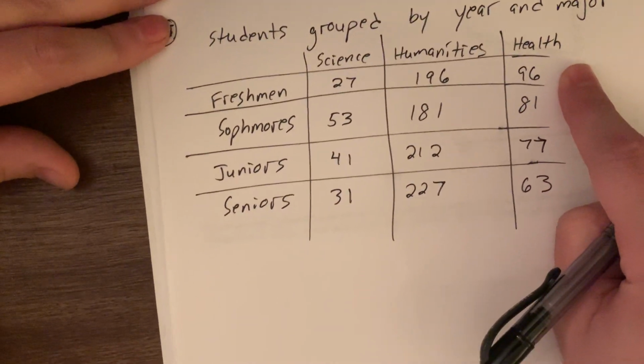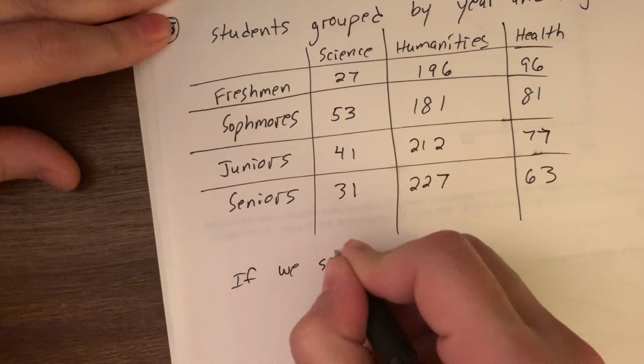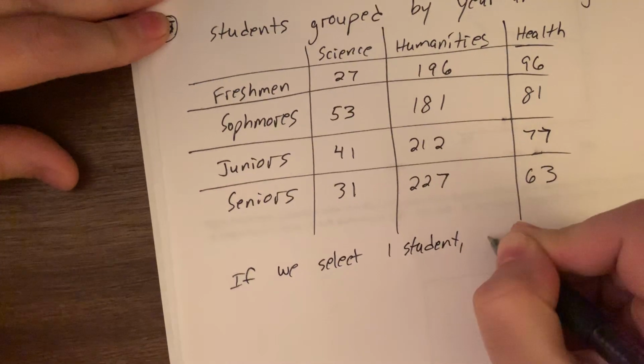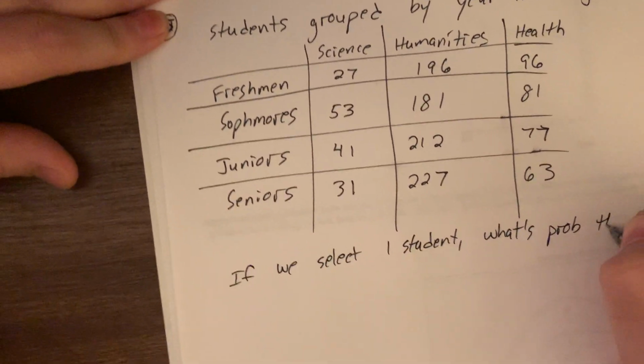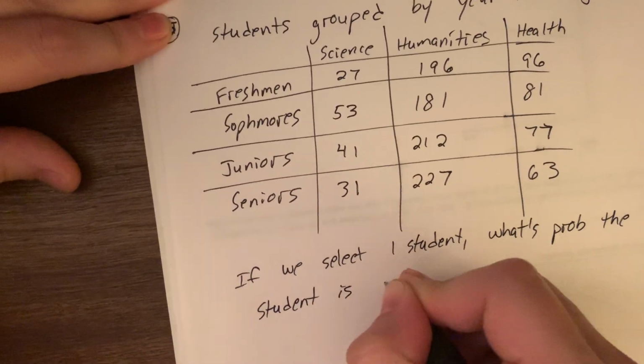Now let's get back to a probability question. If we select one student, what's the probability the student is a junior?